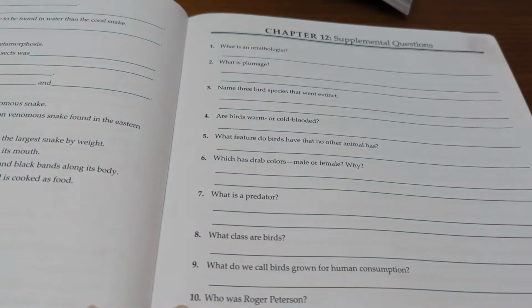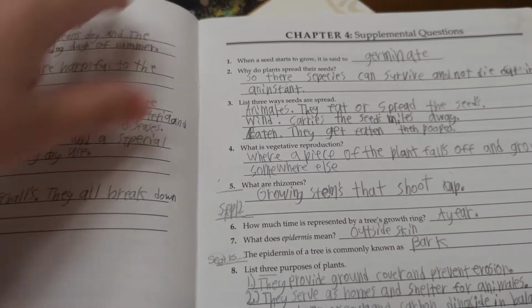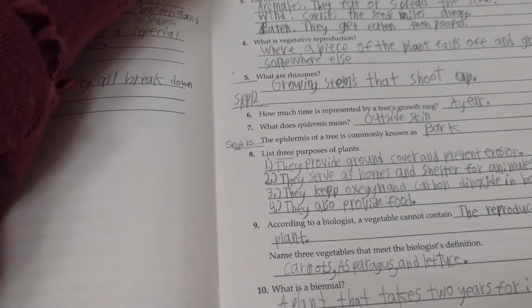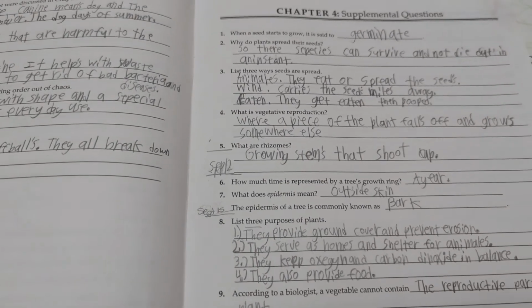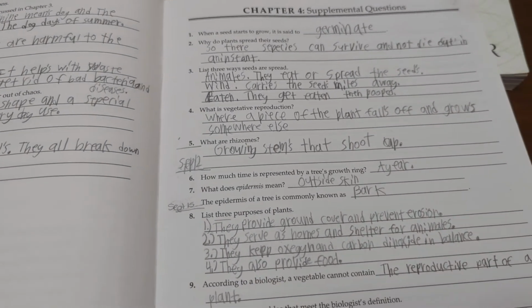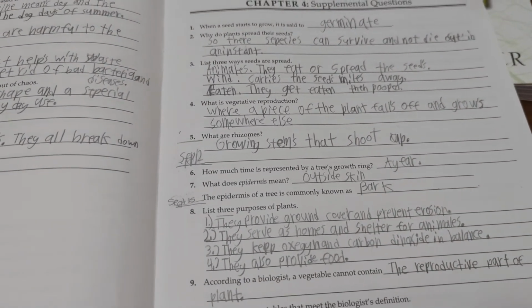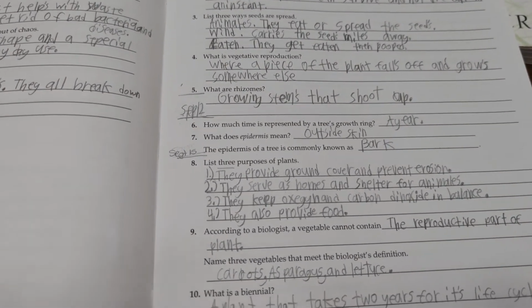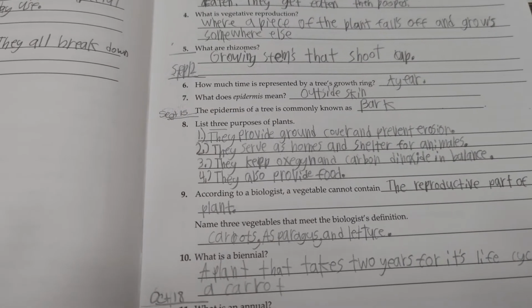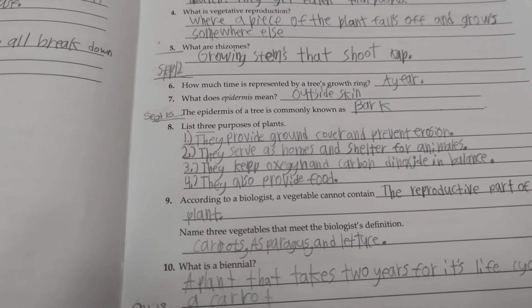There's chapter 12. I forgot to talk about why I was letting him kind of do his own thing at the beginning. I wanted him to see what would happen if he were to ignore doing some of the work and waiting till the very end to do it. And I wanted him to learn this now versus in college.